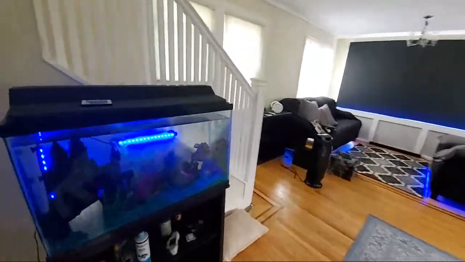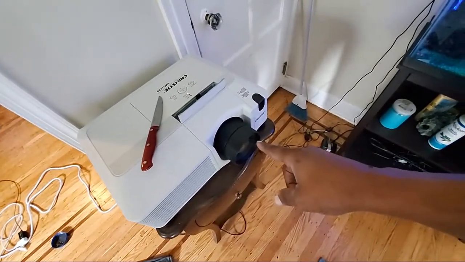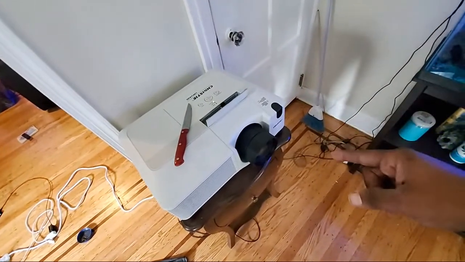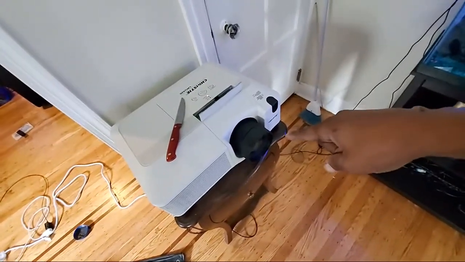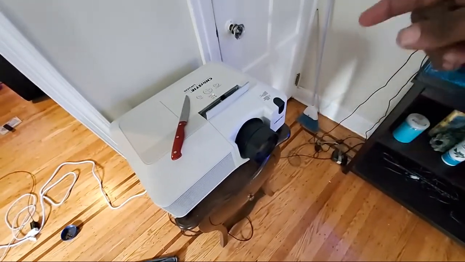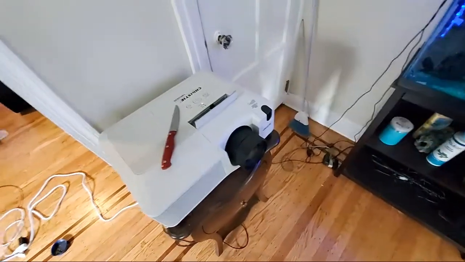Buddy, let me tell you something. You see the lens on this Christie right here? That's $3,000 for that lens. My Christie cost me $230. That lens on that Christie would cost you $3 grand. My lens and my projector cost more than his projector. Just the lens by itself.